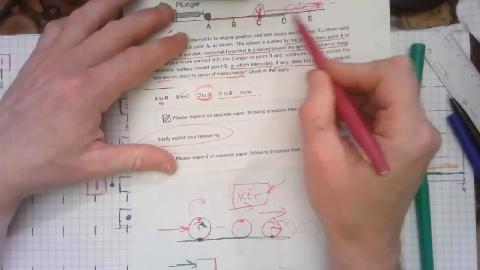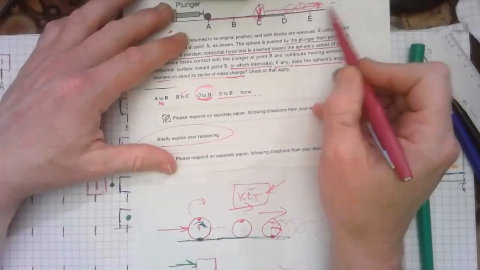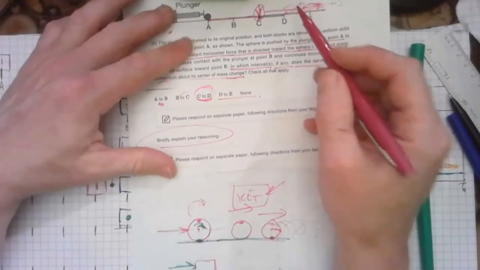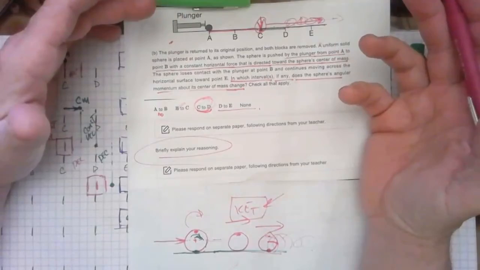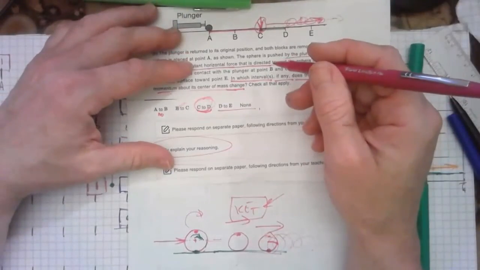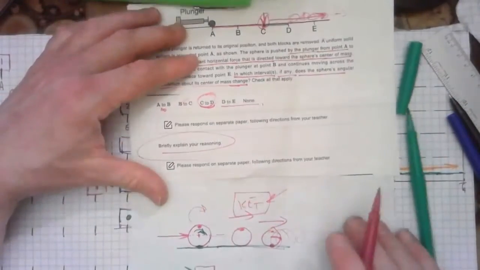When it leaves the friction, that spinning motion will still occur, because Newton's first law applies to spinning too. Once you get something spinning, you better have something to stop it. Alright, so that'll be my answer. Let's see how many points I would have gotten.